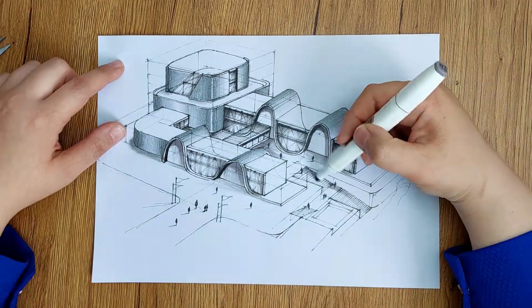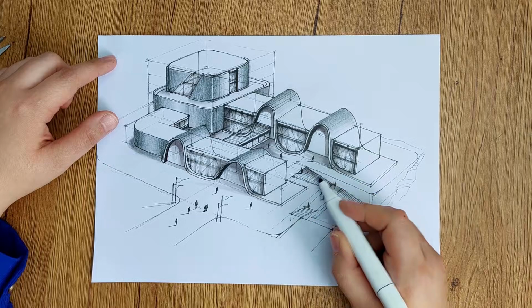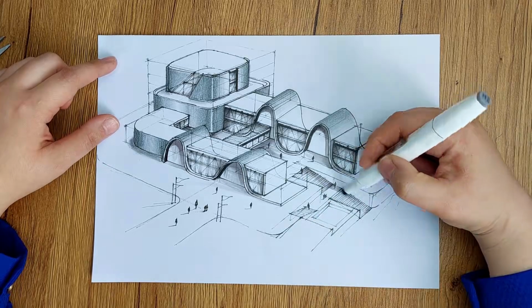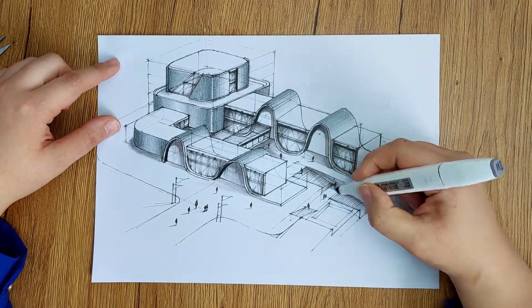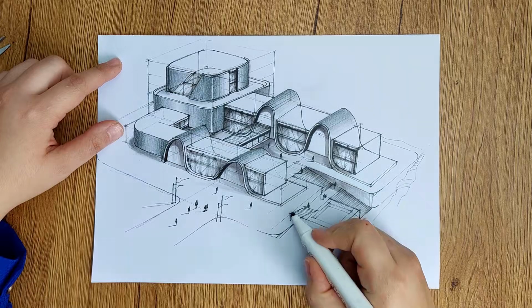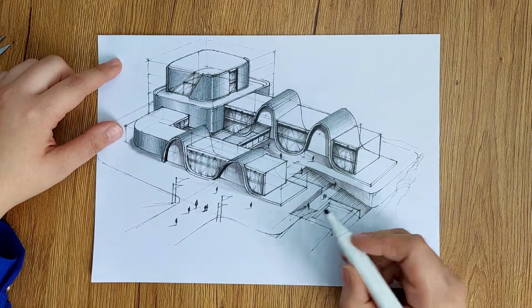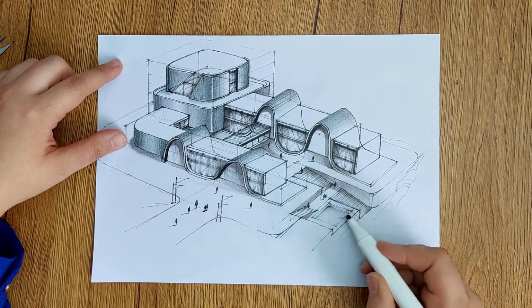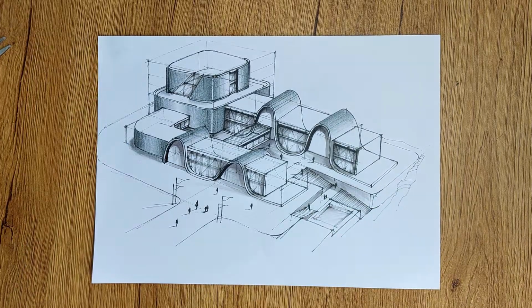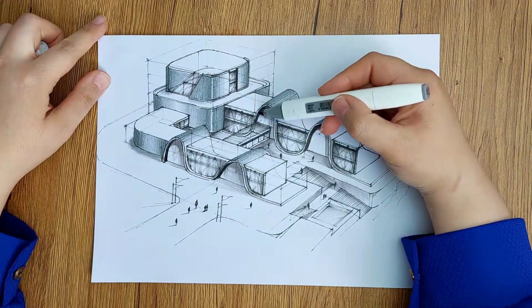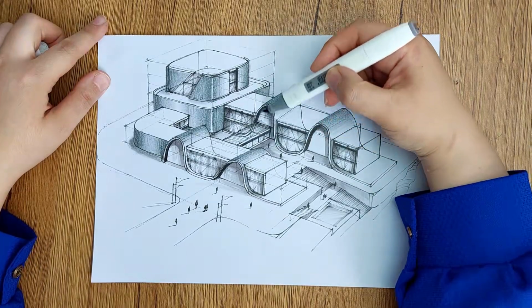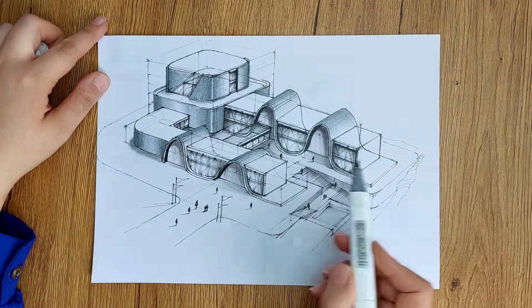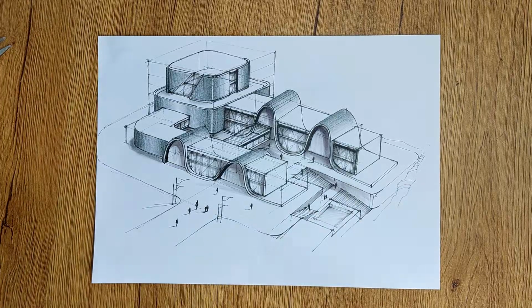Mostly I use CGs, I mean the cool grays, for the interior and warm grays for the exteriors. Little by little, a simple geometry is changing into an attractive building.